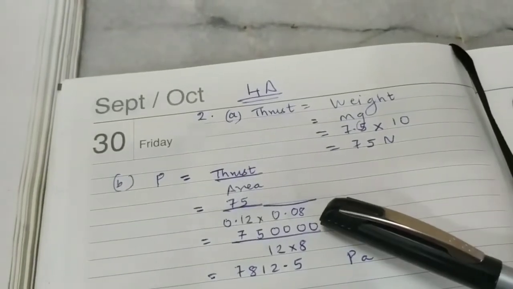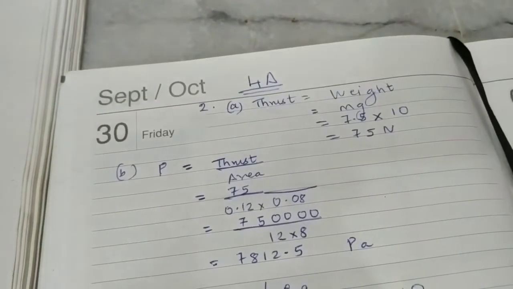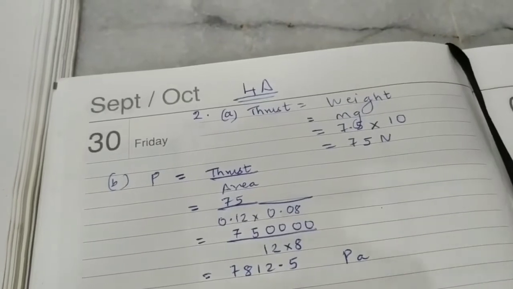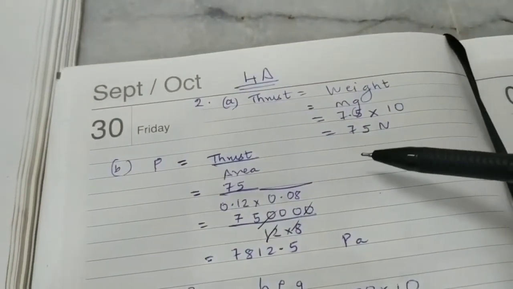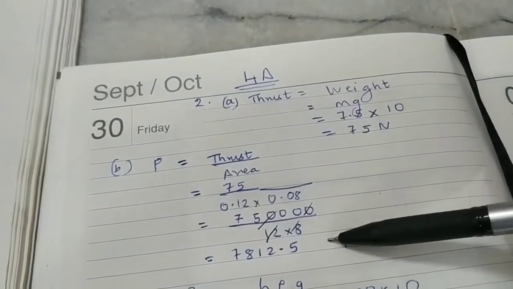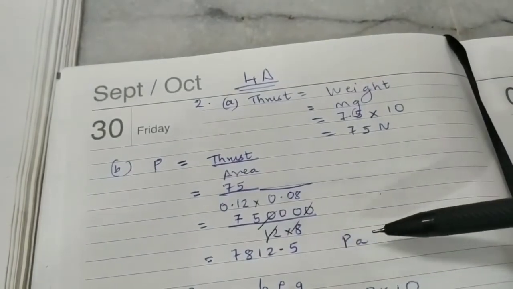So that's Newton upon meter square. This is the answer after solving further. Yes, you need to solve it further. Don't just copy. You need practice of multiplication and division. And the answer, either you can write Newton per meter square or you can simply write Pascal.